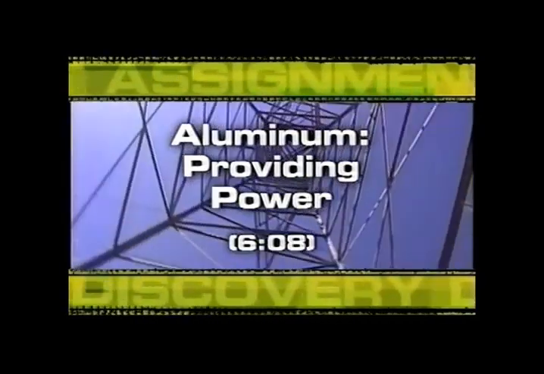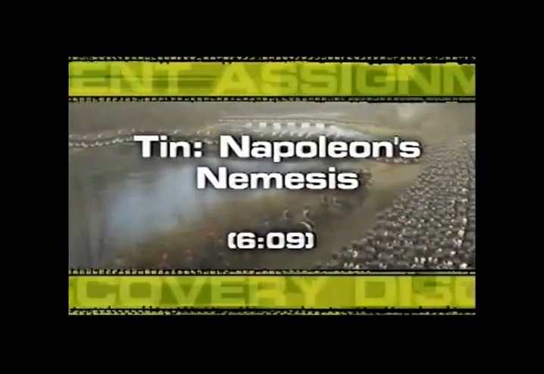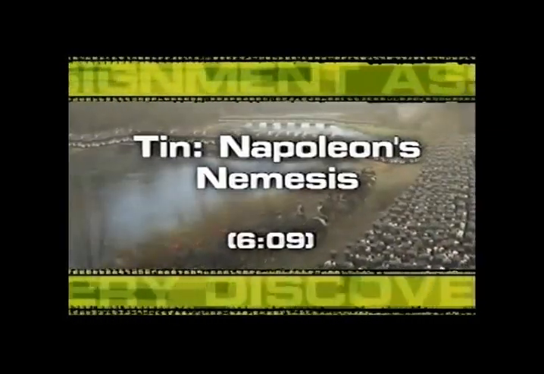Then we'll see how the most abundant metal on Earth brings electrical power to our homes, schools, and offices in aluminum, providing power. Next, we'll examine how one of the properties of the metal tin may have played a role in the demise of France's Grand Army. In tin, Napoleon's nemesis.